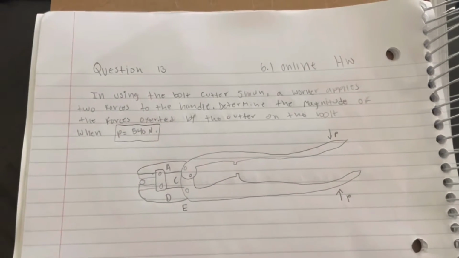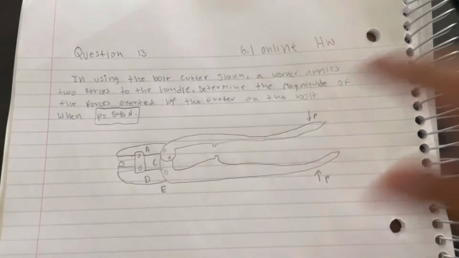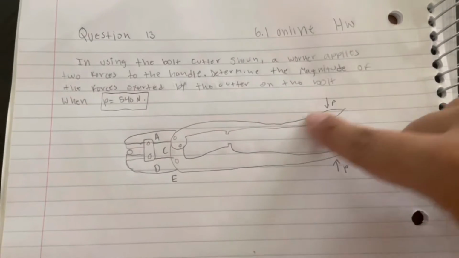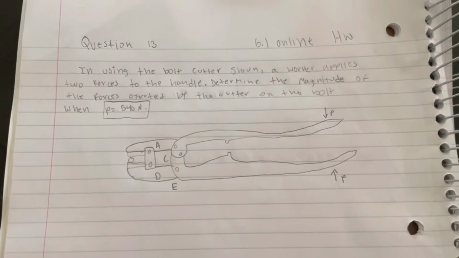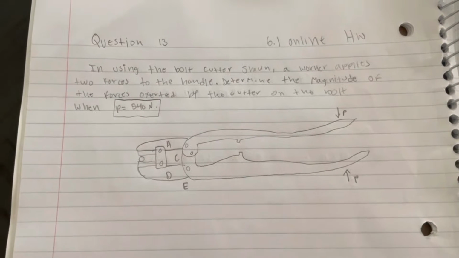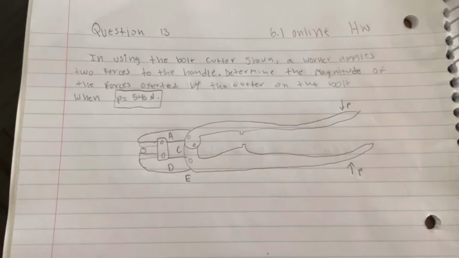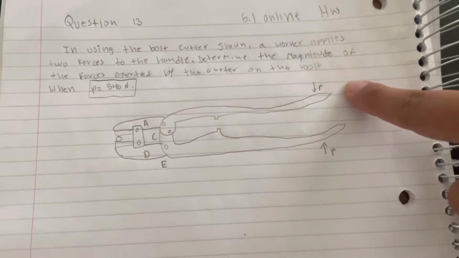So the question is: in using the bolt cutter shown, a worker applies two forces to the handle right here, which is the force being applied, as you can see. Determine the magnitude of the forces exerted by the cutter on the bolt when P equals 540. So that's P right there, correct?